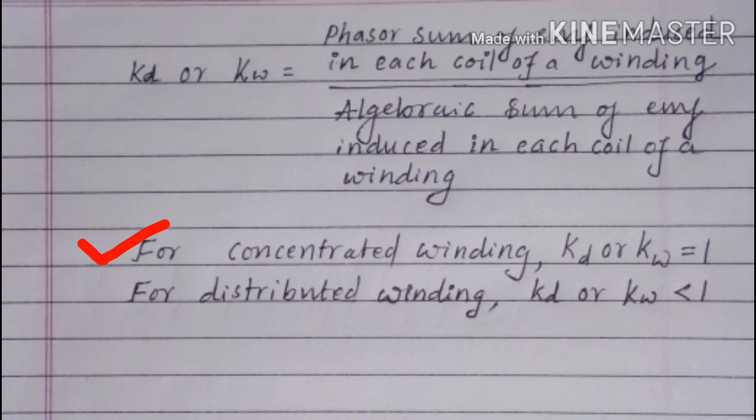For concentrated winding, Kd or Kw is 1. For distributed winding, Kd or Kw is less than 1.